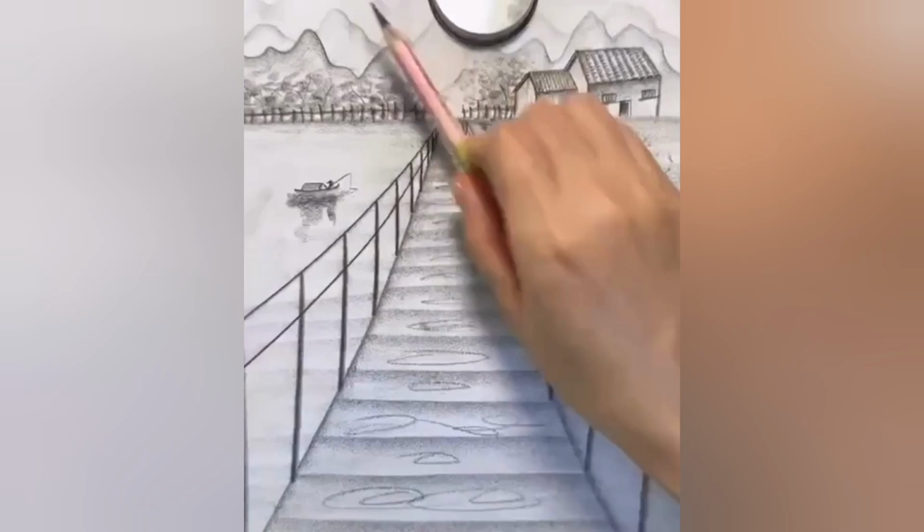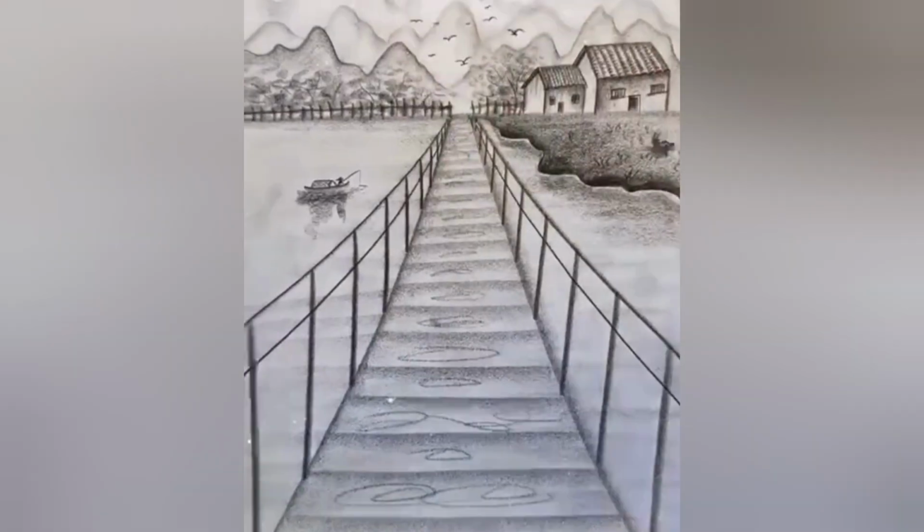Make objects in the foreground larger and those in the background smaller to create a sense of depth.